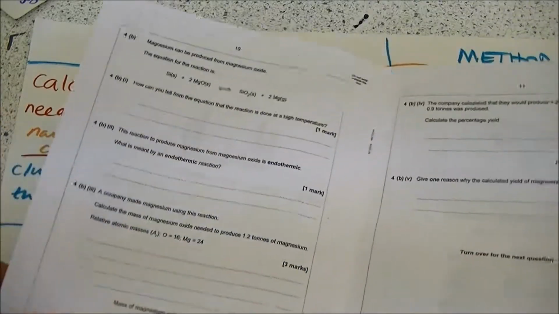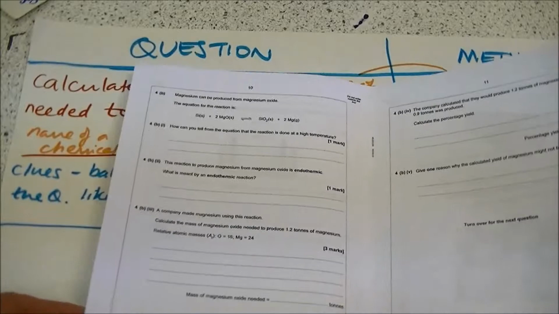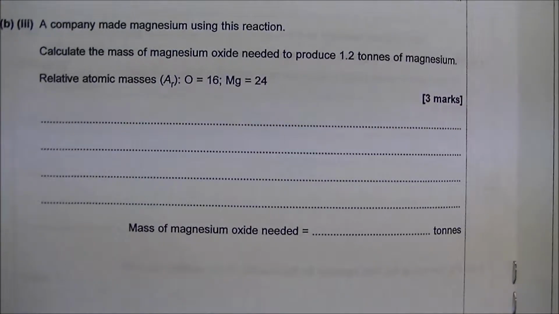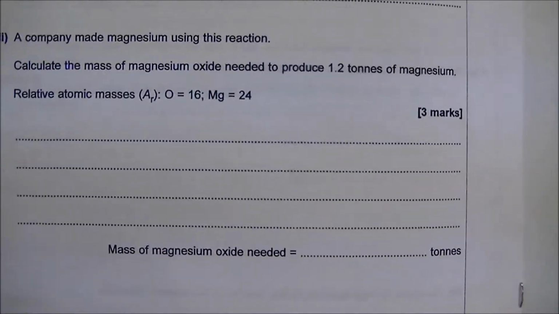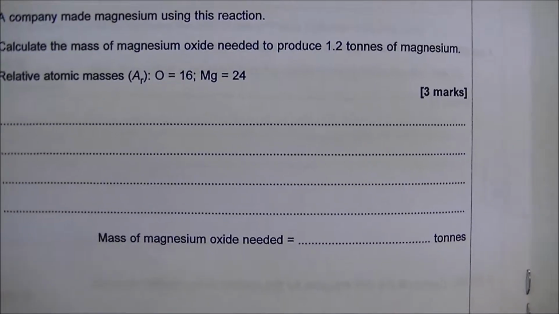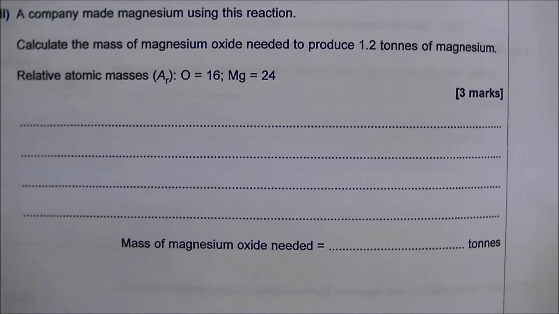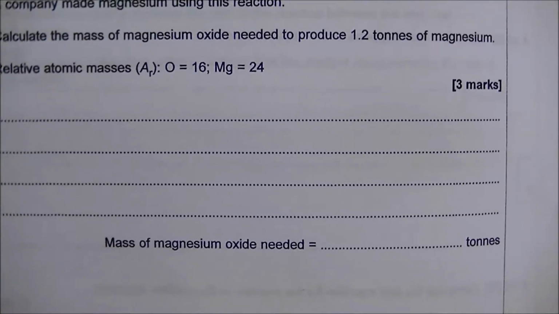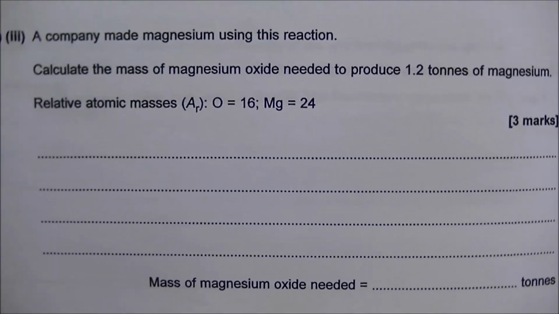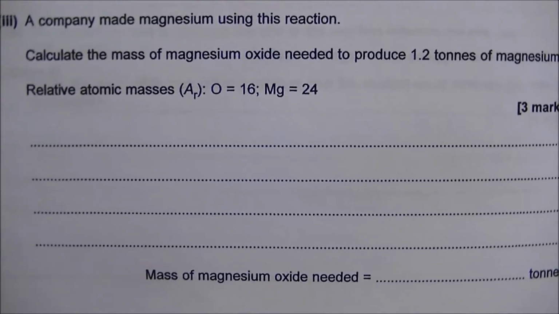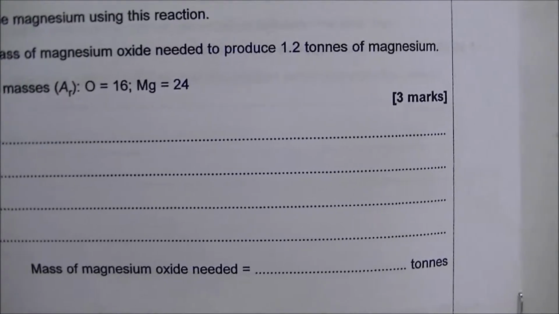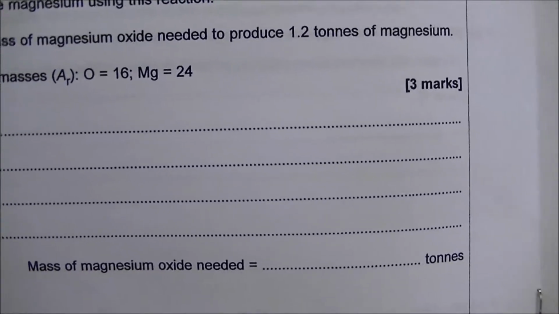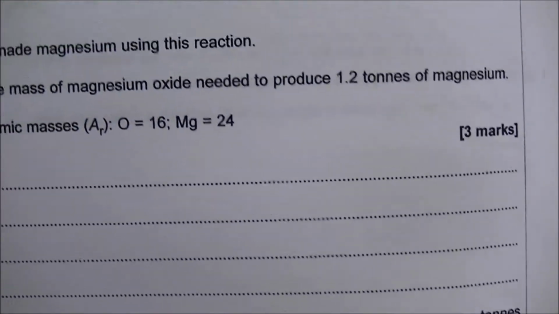So in this 2014 paper, you should be able to skim your way through it and make your way to question 4b part 3. I can spot that this is the question I need because it's asking me to calculate the mass of magnesium oxide needed to produce 1.2 tons of magnesium. So I've got my two chemicals and one mass that I've been given. The clues there, the relative atomic masses have been given to me, and as always it's worth 3 marks. If it's not worth 3 marks, they're asking you to do something else using your simpler math skills.